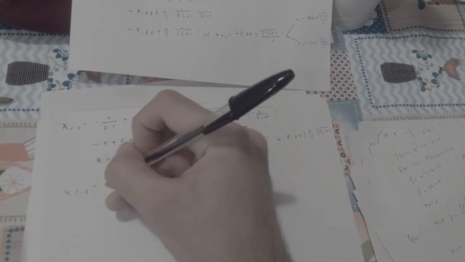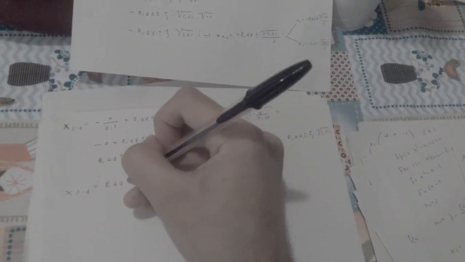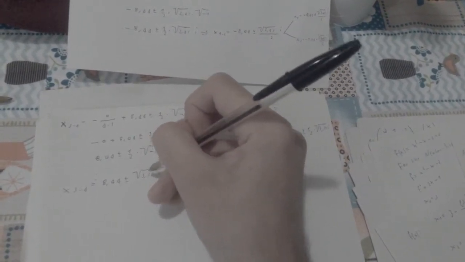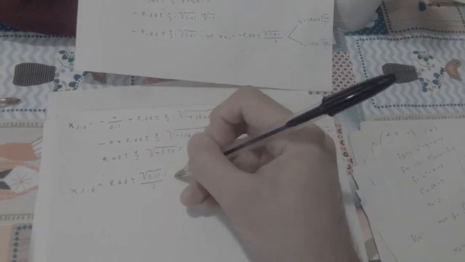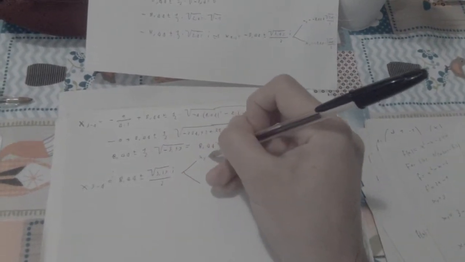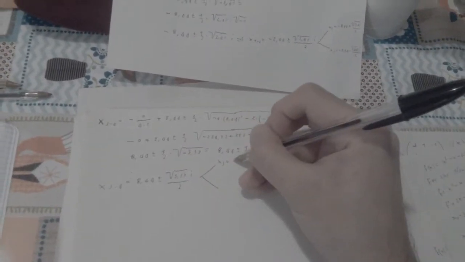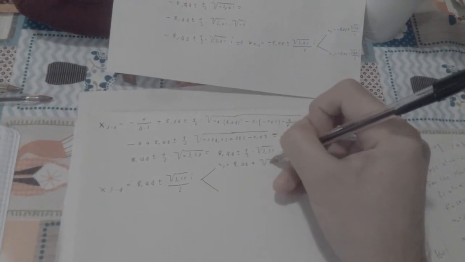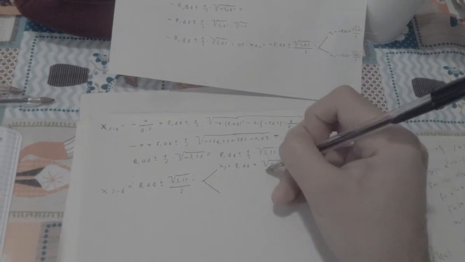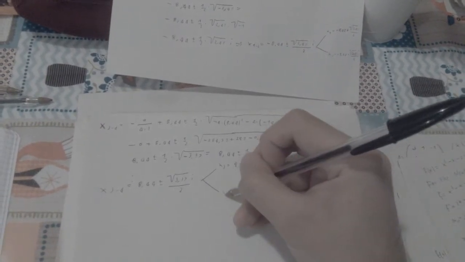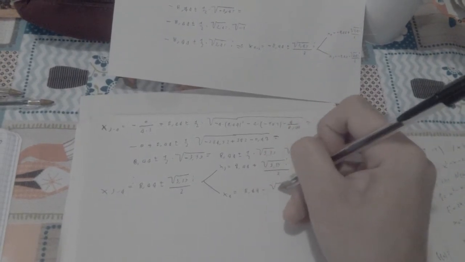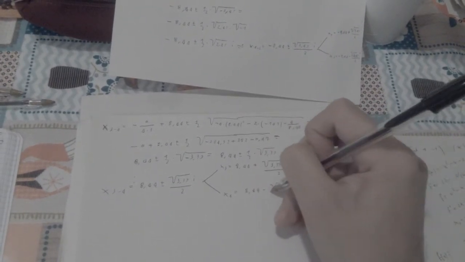So x34 is actually going to be given by 8.44 plus minus square root of 3.39 i over 2, which means that x3 is actually gonna be 8.44 plus square root of 3.39 i everything over 2, and x4 is actually 8.44 minus square root of 3.39 i everything over 2.